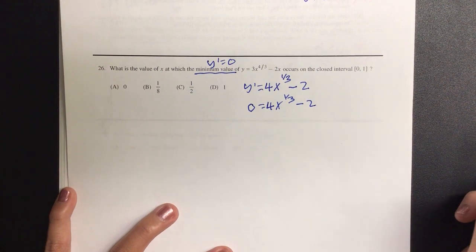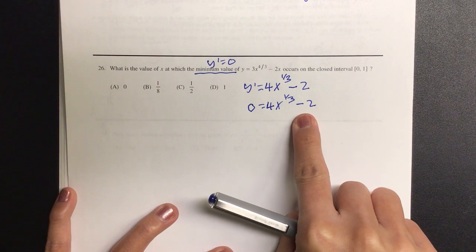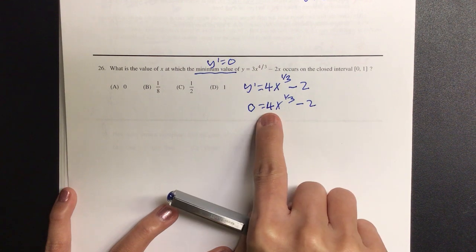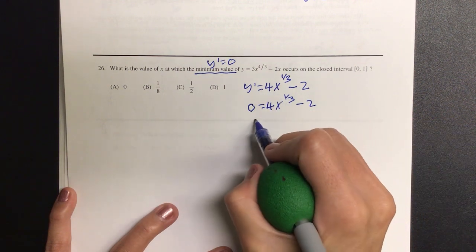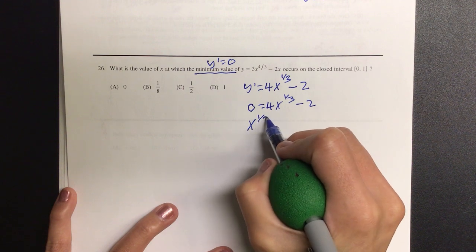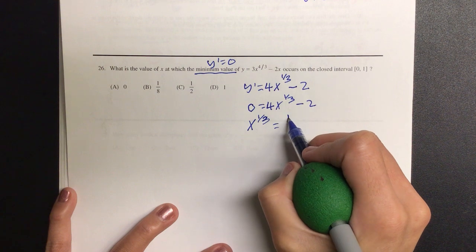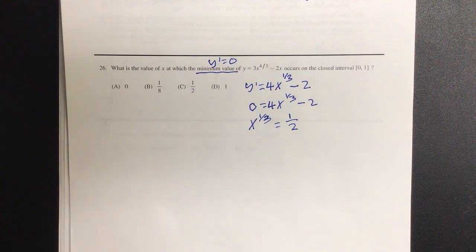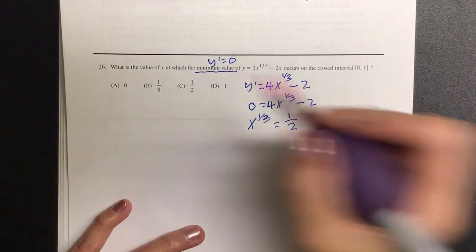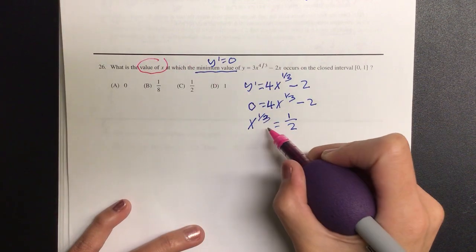So I'm going to do two things at the same time. I'm going to add 2 on both sides and divide by what? Okay, so when I do, the x to the 1/3 remains. And 2 over 4, I could go ahead and write out what? 1 over 2. Now we're looking for the x value. It says what value of x? X is not by itself yet.